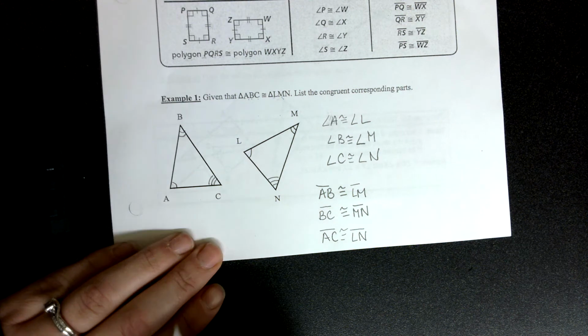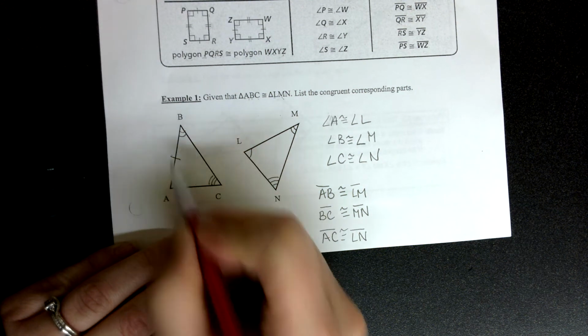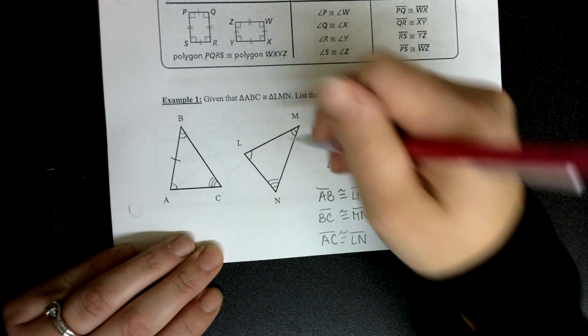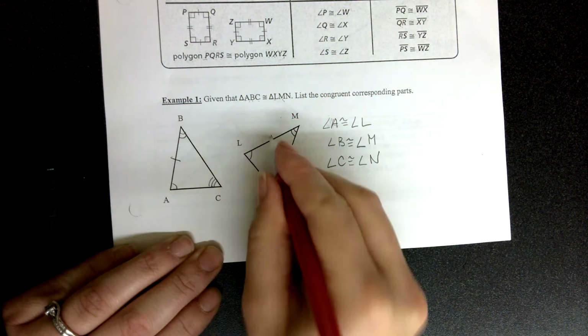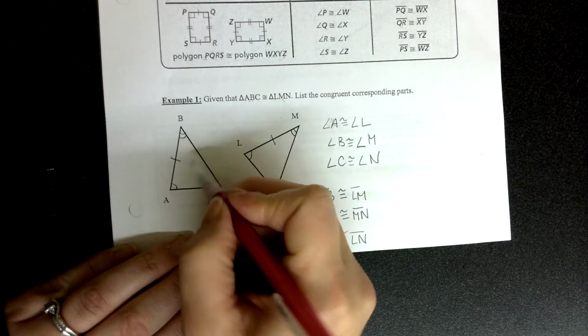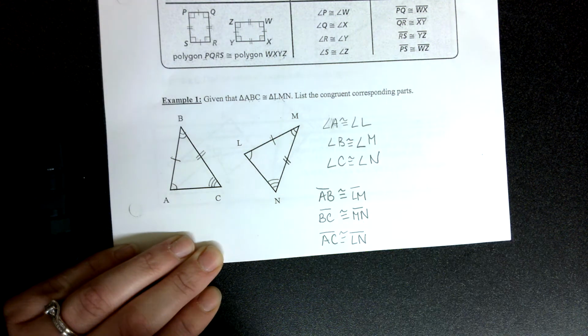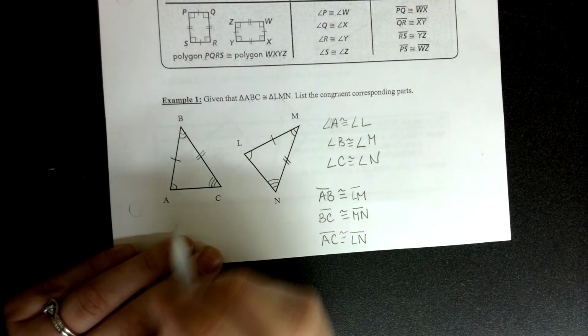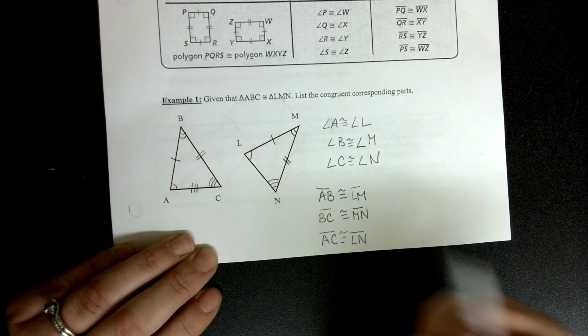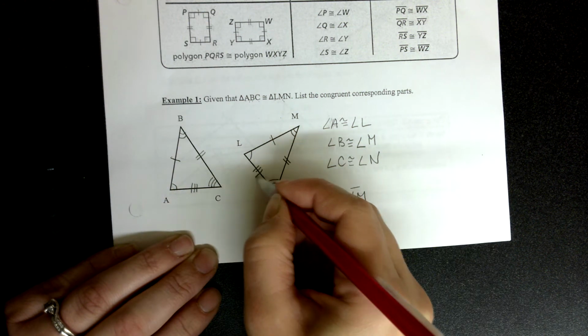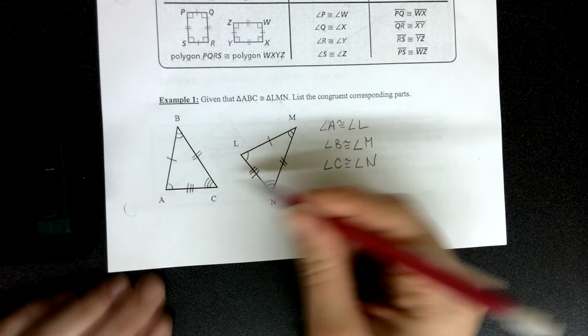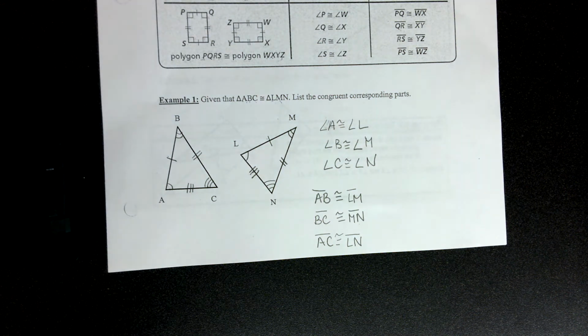So when we do that, AB has 1 tick mark. LM gets 1 tick mark. So those are congruent. BC gets 2 tick marks. MN would get 2 tick marks. And then AC gets 3, and LN would get 3. So we know that that side's congruent to that side by looking at the way we labeled it.